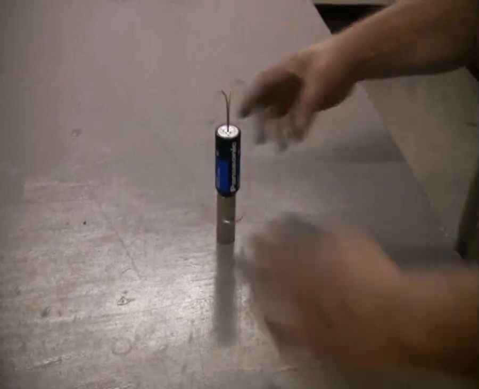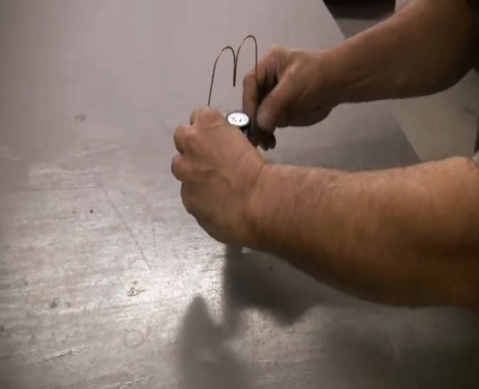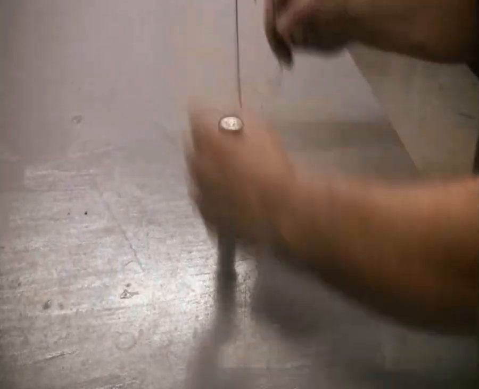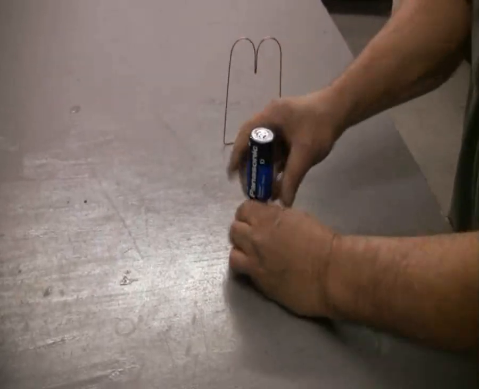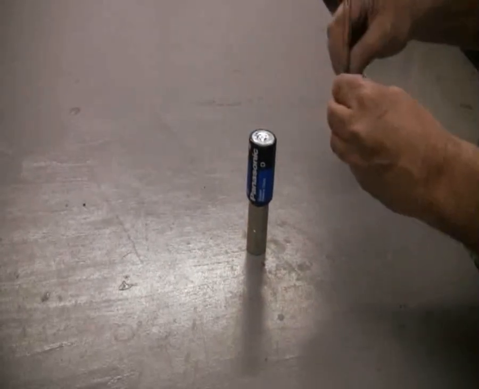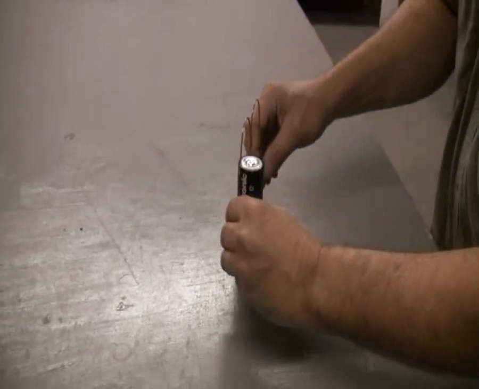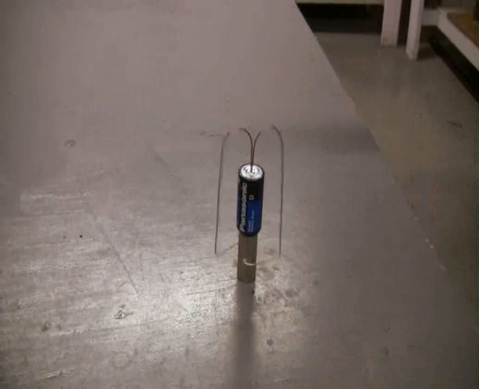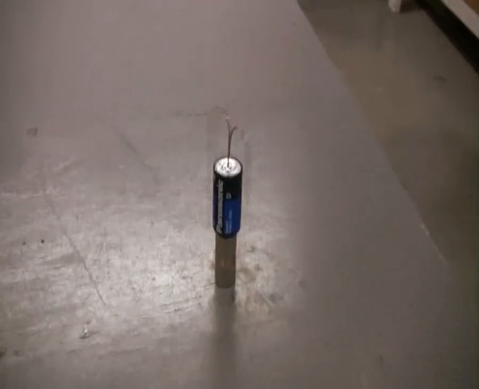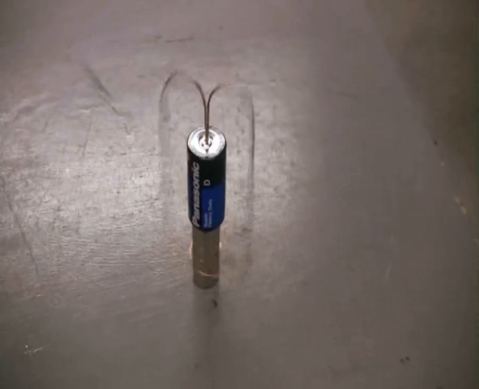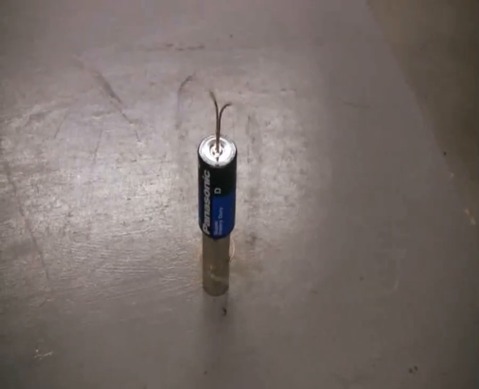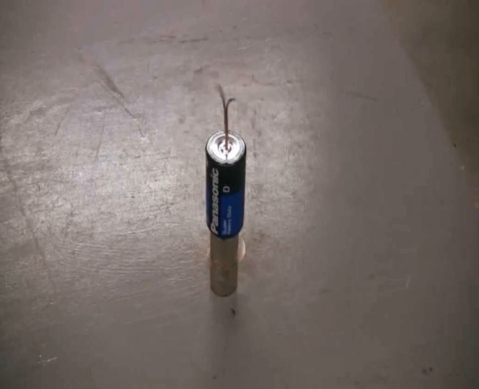Now if we turn this over, it goes the opposite direction. That really tells the tale, doesn't it? Everything's controlled by magnetic fields.